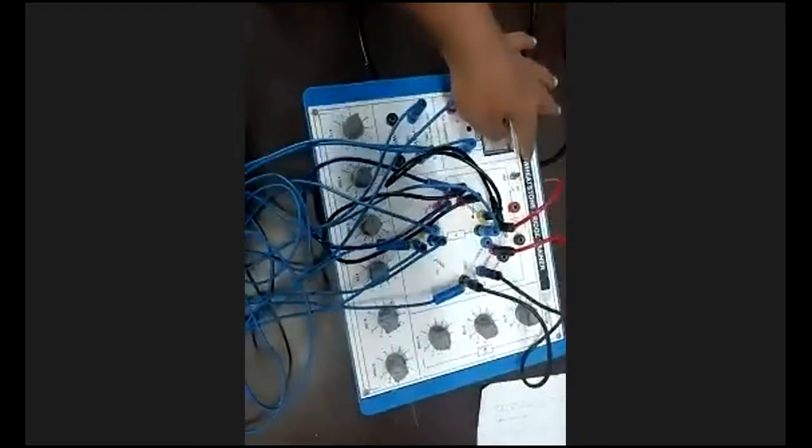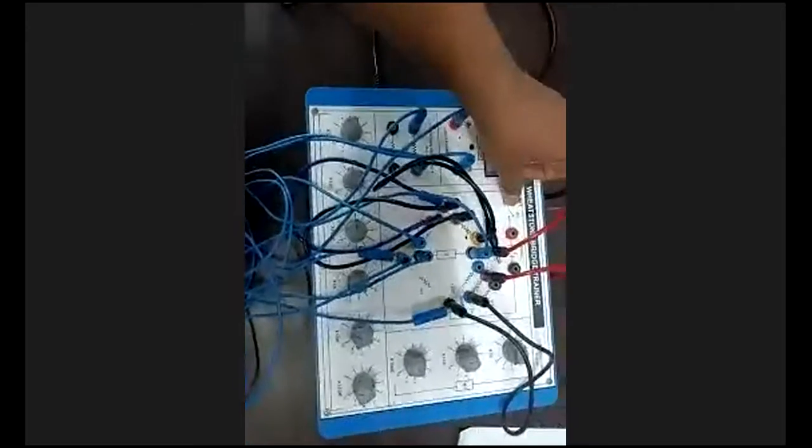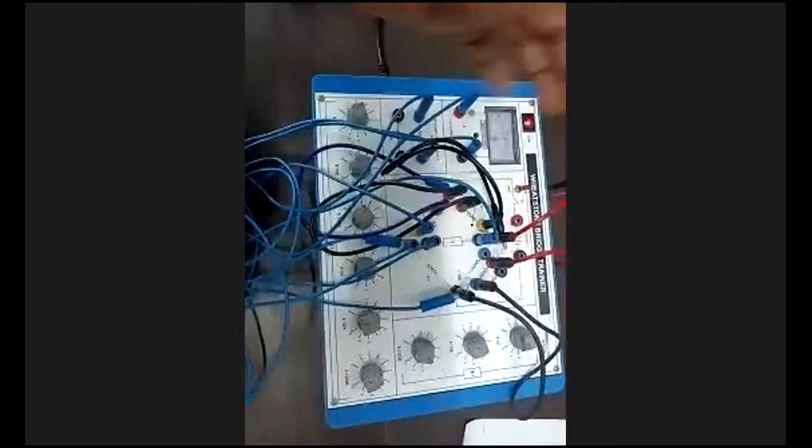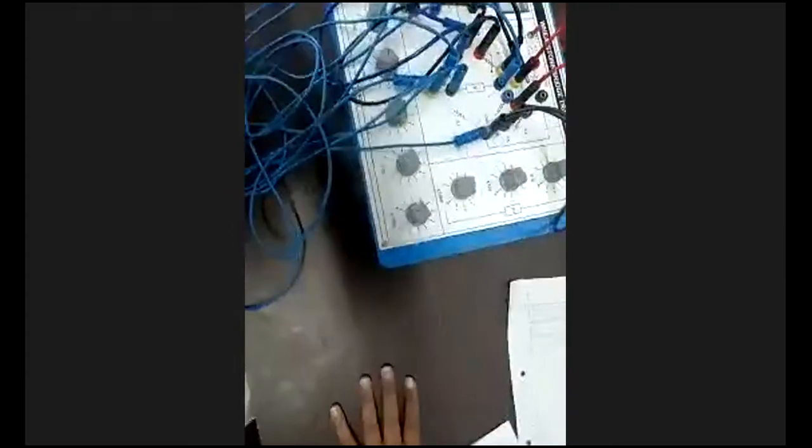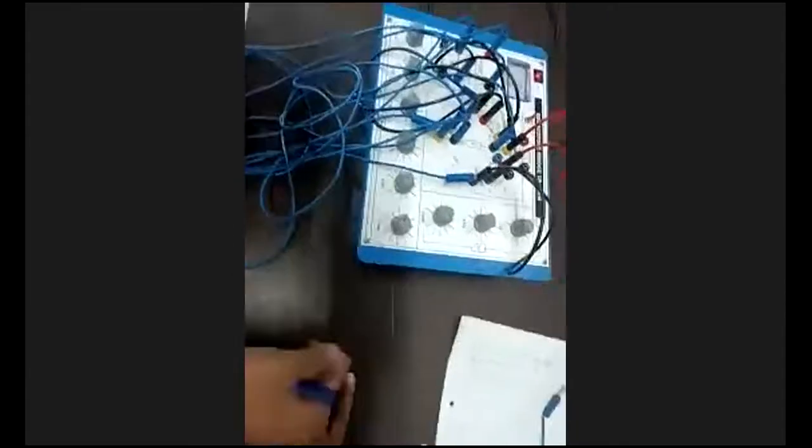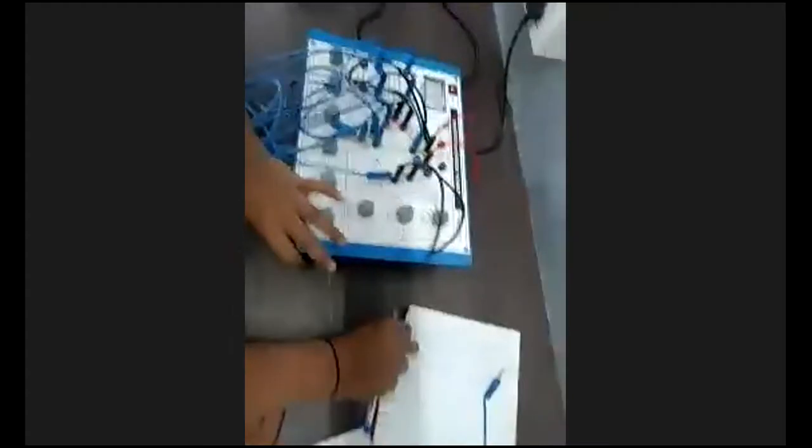Now what I have to do? We have to note down the values now. What is the value of R1? What is the value of R2? What is the value of R3 here now? So I'll take here now. Here I will write R1, R2, R3 here now.